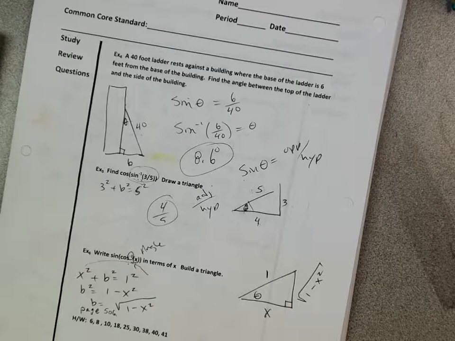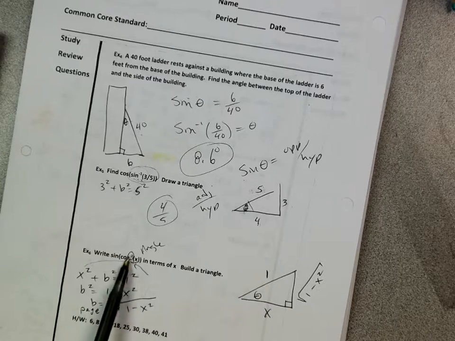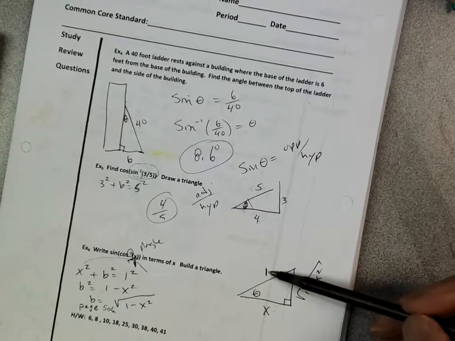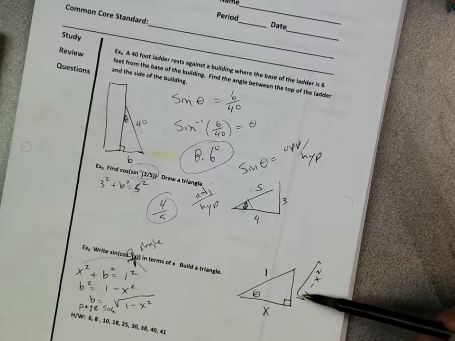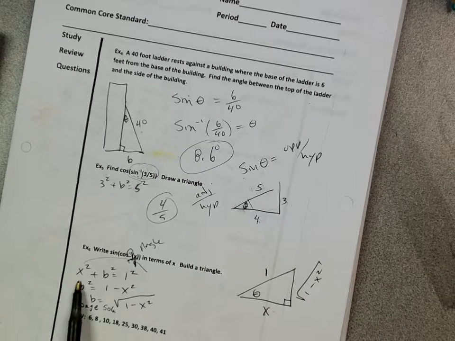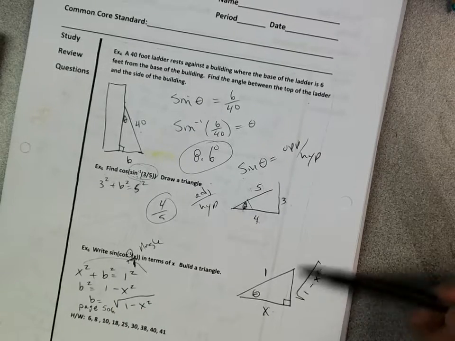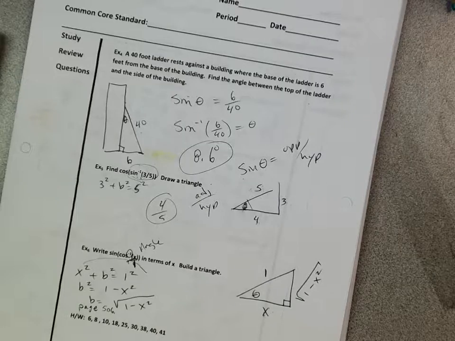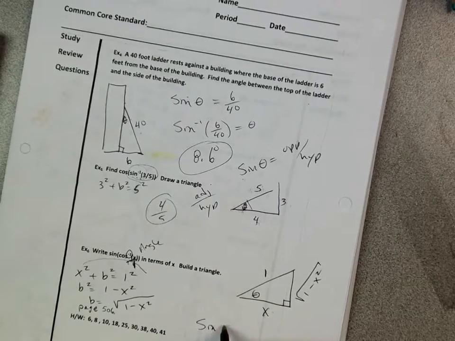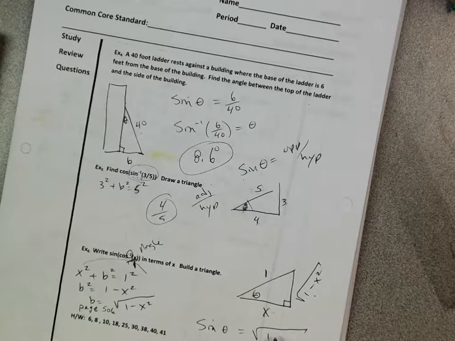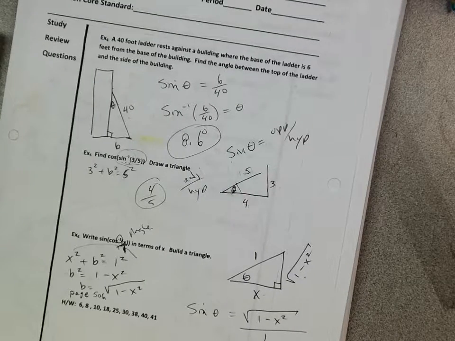This is a harder one. If it's in terms of x, I knew cosine was adjacent over hypotenuse, so I had to make it x over 1. I needed a value here, so I made it over 1. So I had my adjacent and my hypotenuse, but I don't know this opposite side. Again, I used Pythagoras Theorem with x: x squared plus b squared equals 1 squared, and I solved for b, which was the square root of 1 minus x squared. So that is this other side. Now let's find the sine. The sine of this angle, sine of theta, is equal to the opposite over the hypotenuse. So it would just be the square root of 1 minus x squared over 1, and I don't really need the 1. And that is the value of sine.